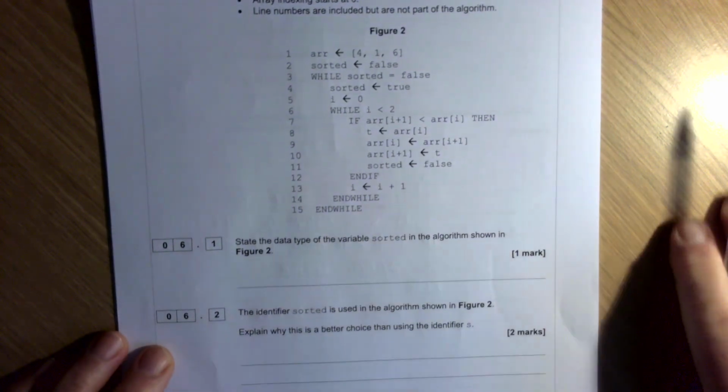Okay, so what I'm going to do now is I'm going to stop there, and then we're going to move on to part 2 in a moment, where we'll do the second half of the paper.